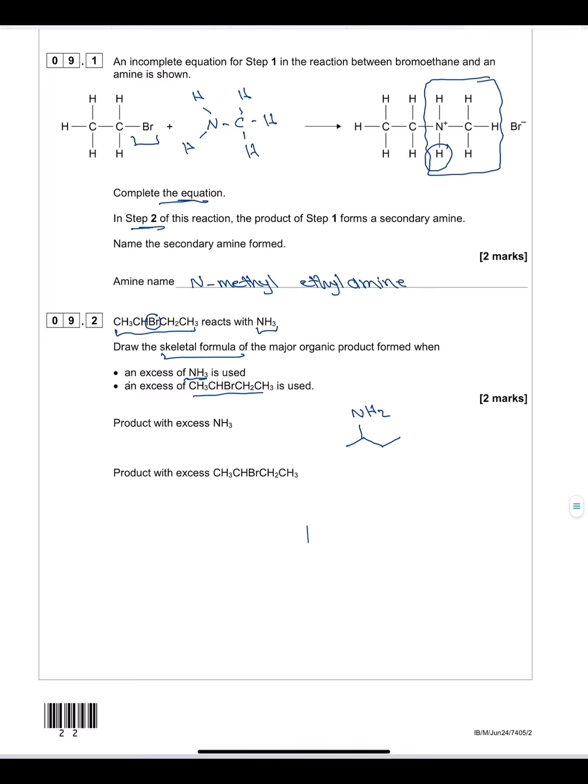When you use excess of the alkyl halide, the reaction will continue. So the primary amine that is formed will again act as a nucleophile to attack the alkyl halides and do another substitution and so on. And the final product as a major product is going to be the quaternary amine. So now to draw the quaternary amine, you need to start with the nitrogen, and then you put the four substituents. Remember, it's going to be 2-butyl. So the 2-butyl, you have one methyl group and one ethyl group on the other side.